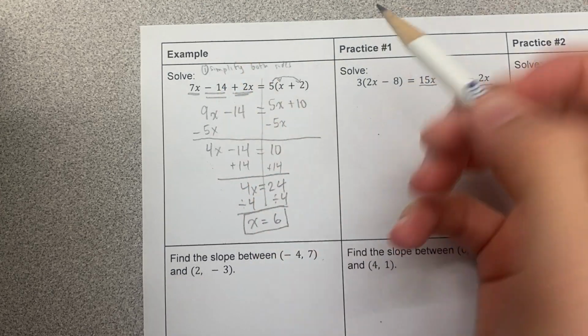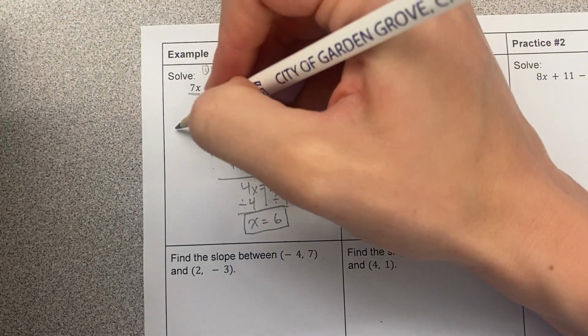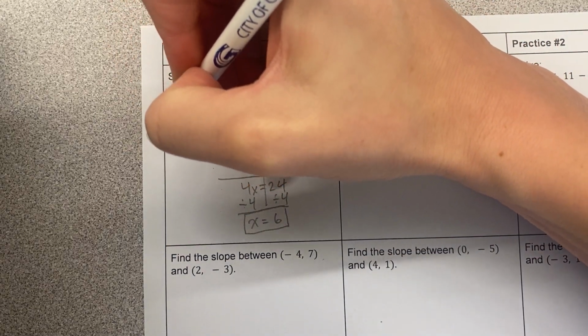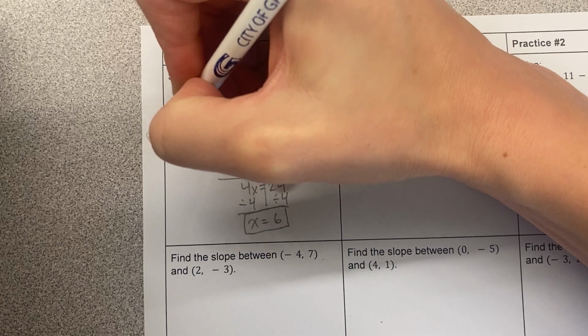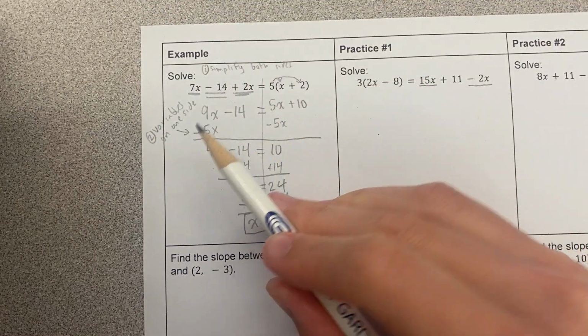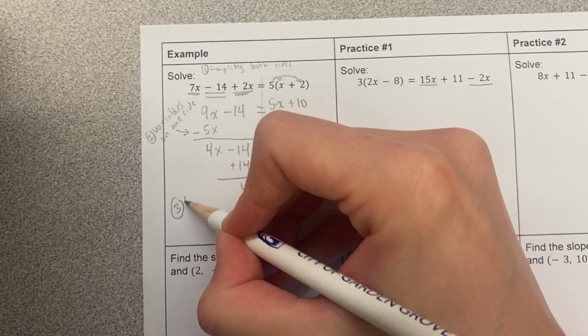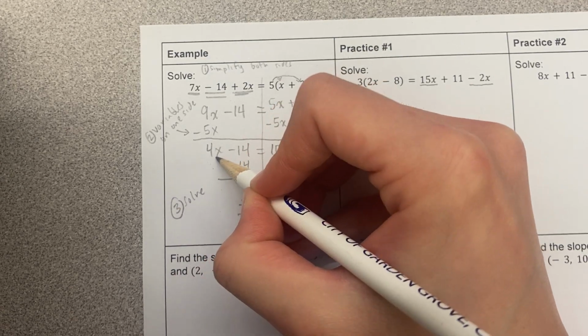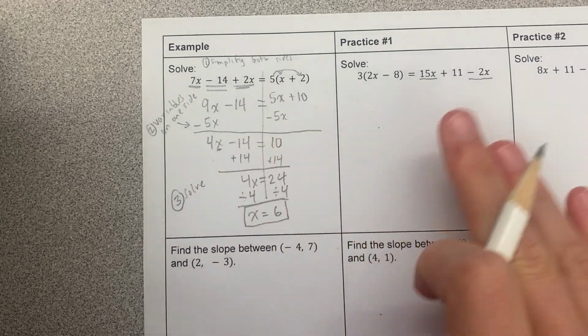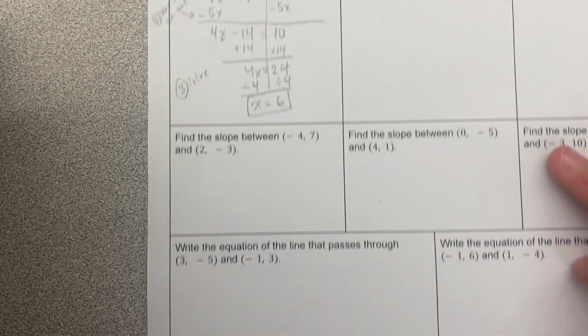So first I simplified both sides. Look, then right here, I need to get the variables on one side. Okay, that's first. When you have variables on both sides, you move the variables first to get them on one side, and then you can solve. You can get x by itself. Okay? Again, I would recommend pausing and doing these two and then continuing the video.